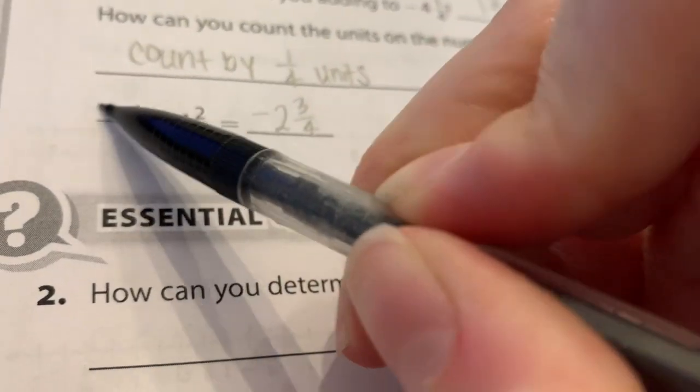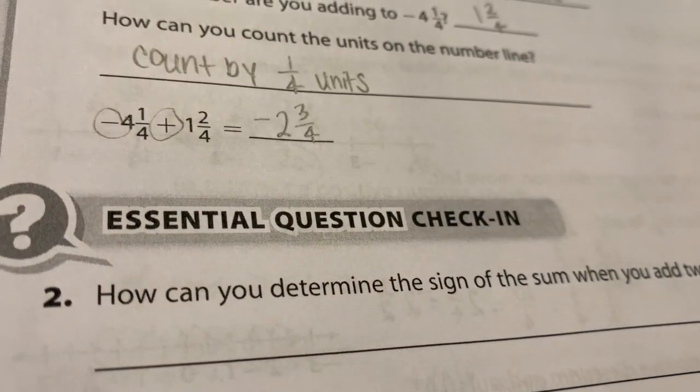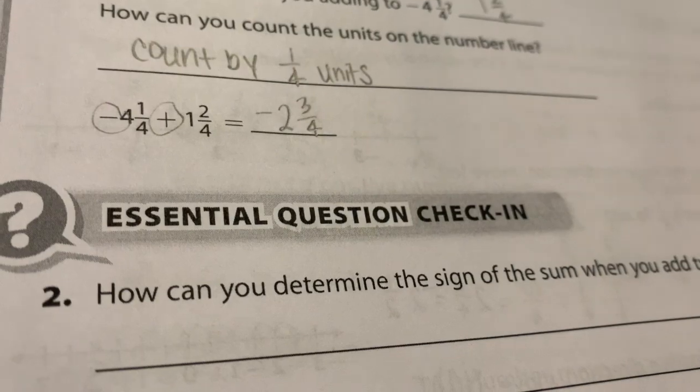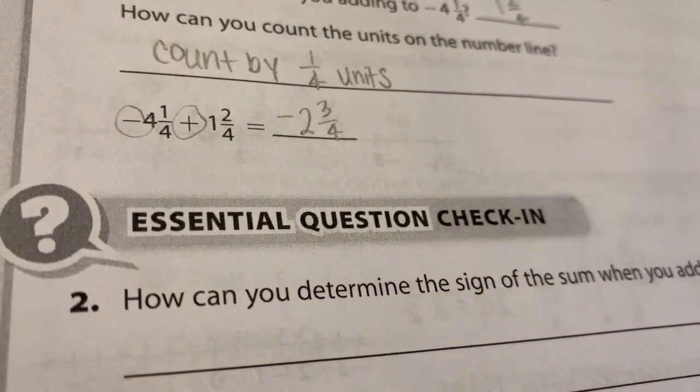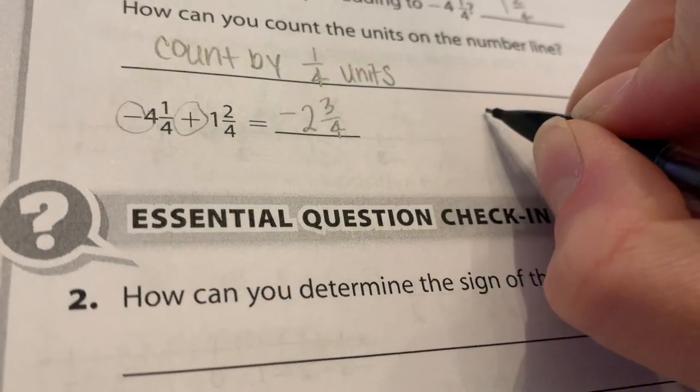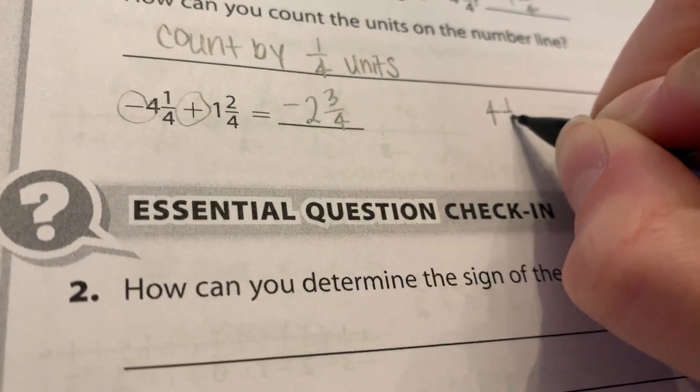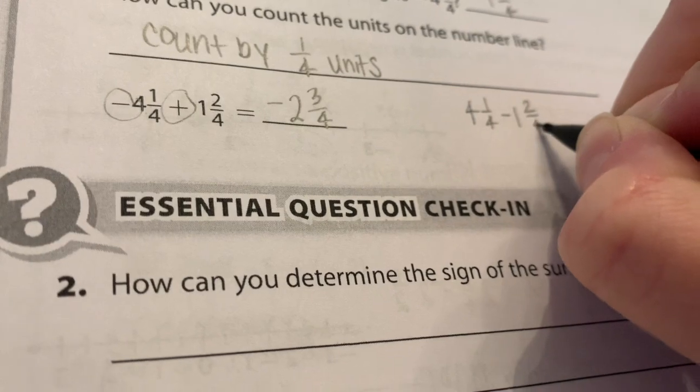I see that these two numbers are different signs, so I'm going to be subtracting, and I'm going to keep the bigger sign. So 4 and 1/4 would be bigger than 1 and 2/4, so my answer is going to be negative. So if I do 4 and 1/4 minus 1 and 2/4.